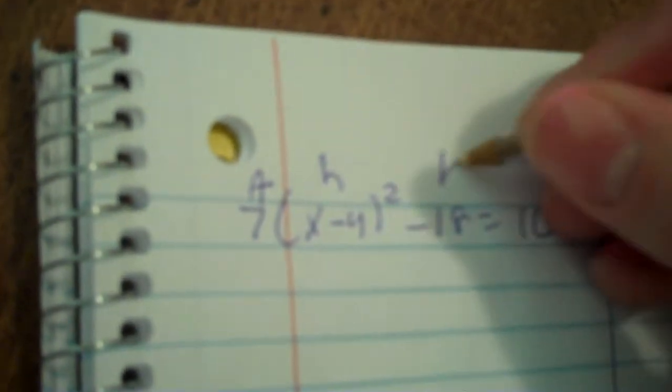Now, here's part 2. This 1 through 8, that's what you're doing on the assignment. Now, 9 and 10, okay, we did this in Algebra 1. These are new kinds of quadratic equations. 7 times x minus 4 to the second minus 18 equals 10. Now, there are two answers, but it's not an ABC problem. It's an A, H, K problem.